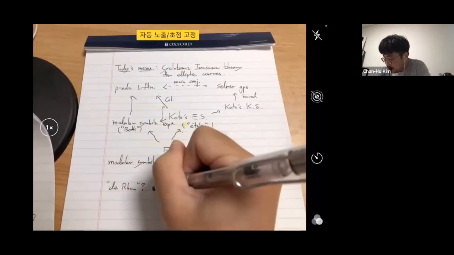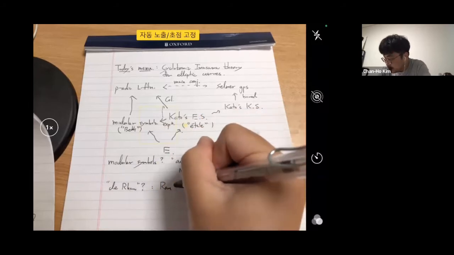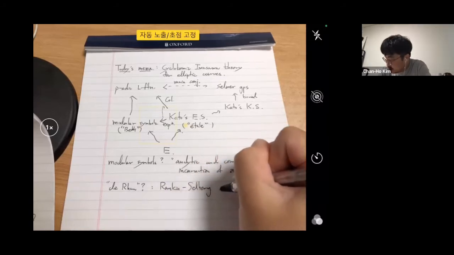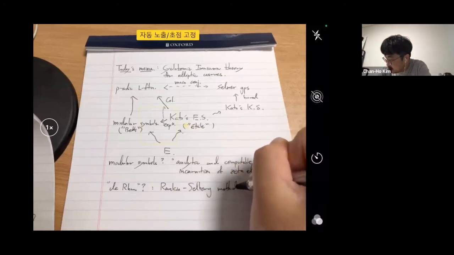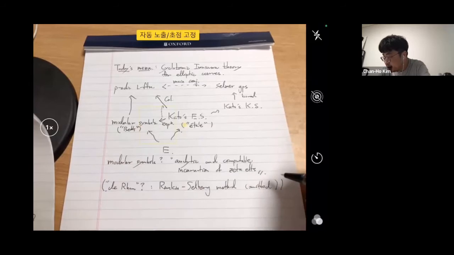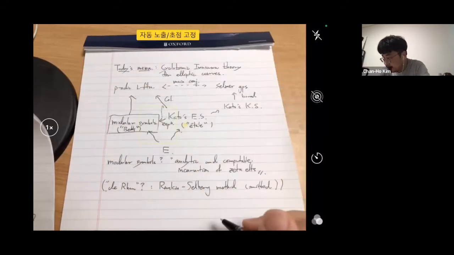In fact, there is another construction using the Rankin-Selberg method, but we will not discuss it in this lecture series. The big chunk of this lecture will focus on the modular symbols and the construction of the p-adic L functions.